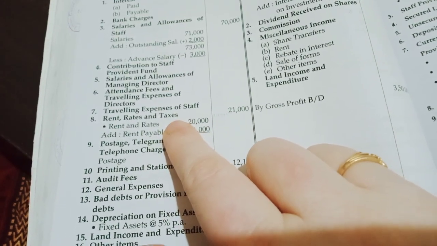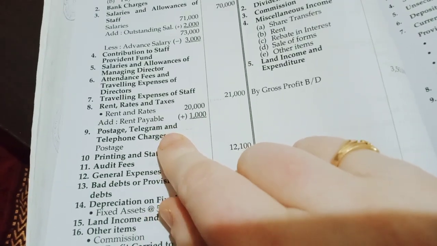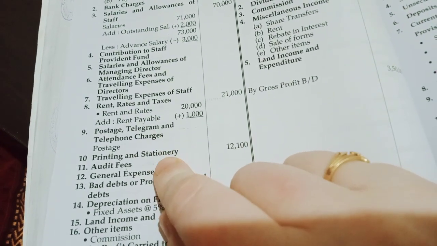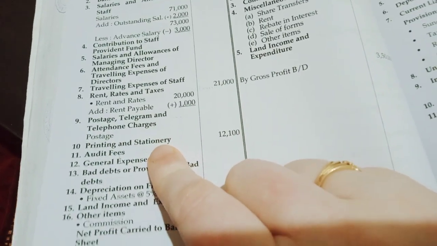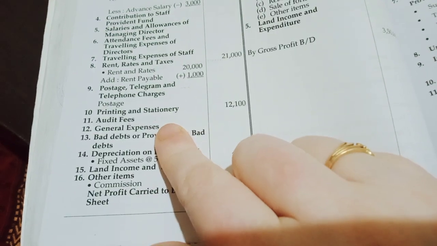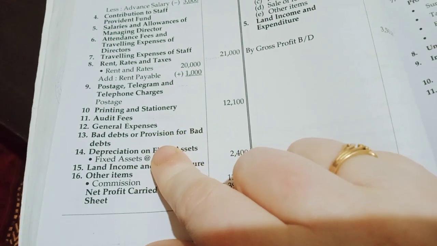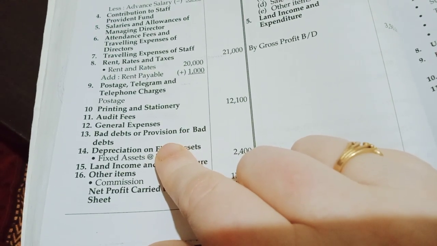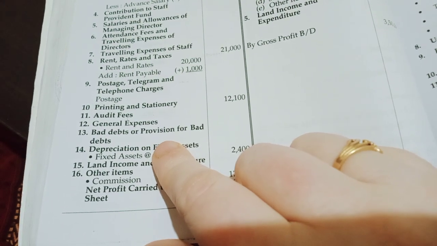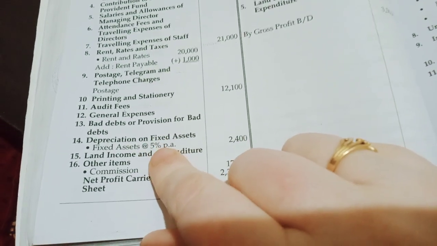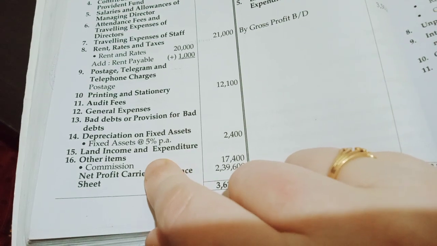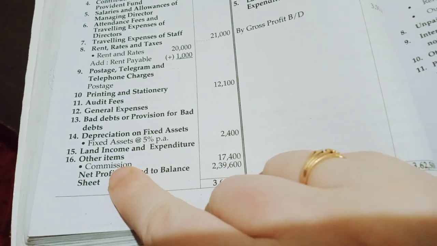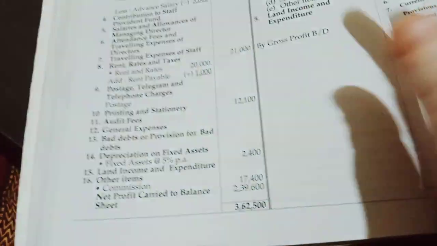Then rates and taxes. Then we have postage, telegram and telephone charges. Then we have printing and stationery. Then we have audit fees. Then we have general expenses. Then we have bad debts or provision for bad debts. Then we have depreciation on fixed assets. Then we have land income and expenses. Then we have other items. This is on the debit side.